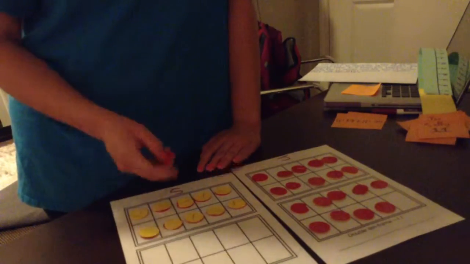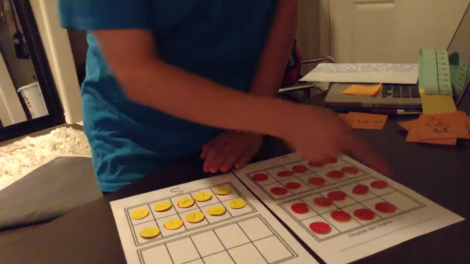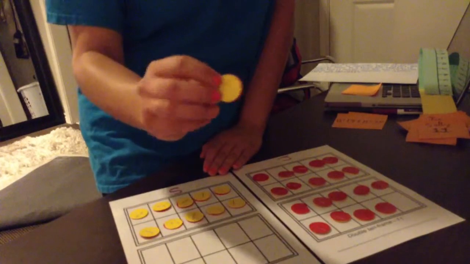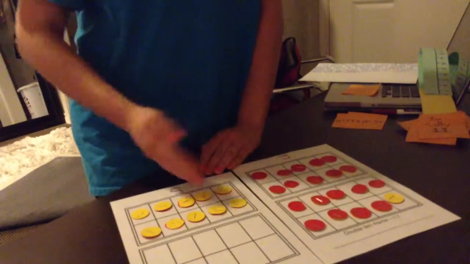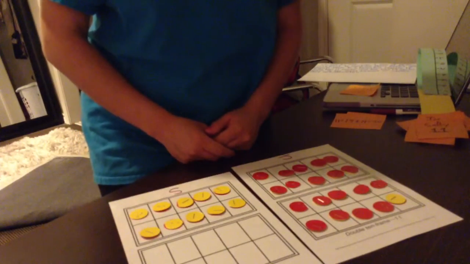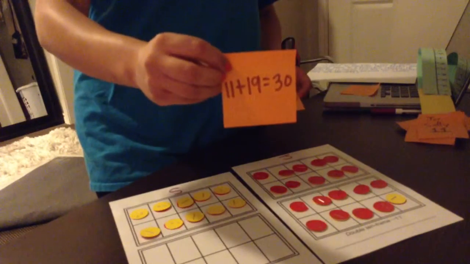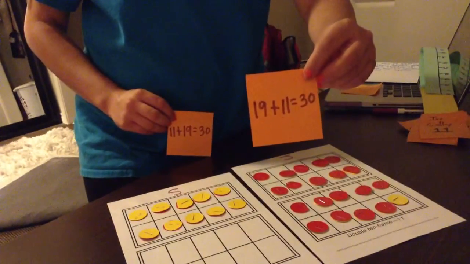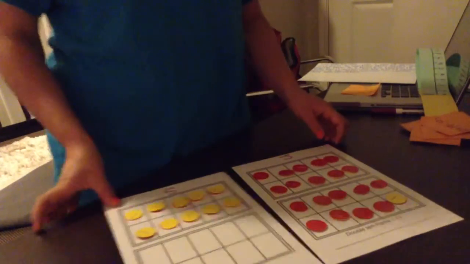And here we will have 1 unit. This 10 frame is full, so no more can go in there. This 10 frame has 1 unit needed, so we'll move this 1 unit from Sally's over into Joe's, and we see again that we have 3 sets of 10, which makes 30. So we saw that 11 plus 19 equals 30, and 19 plus 11 equals 30 according to the commutative property. So that's how we solved that problem using the double 10 frame.